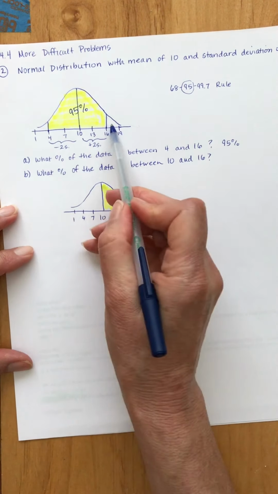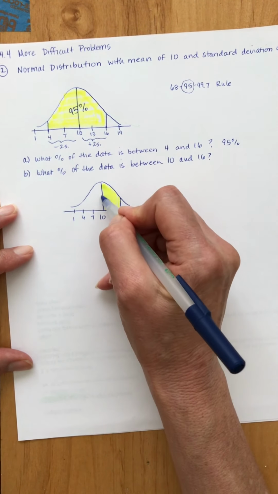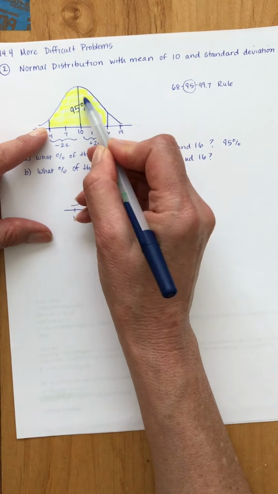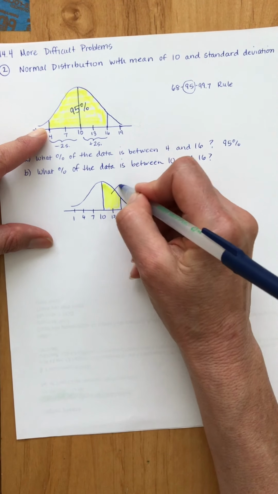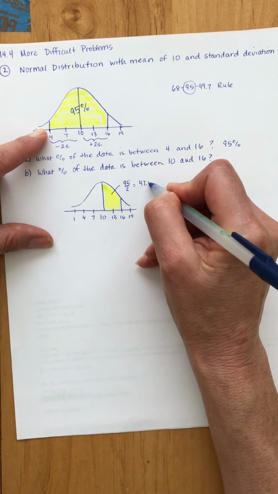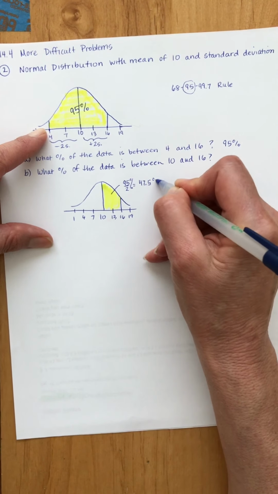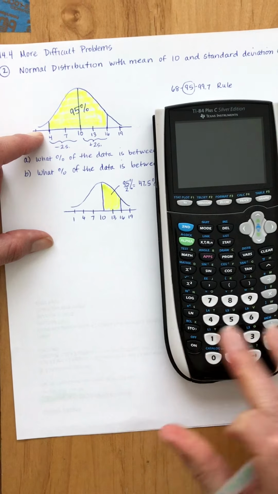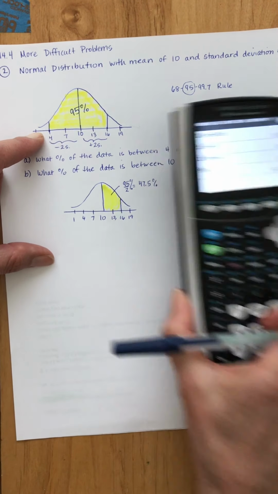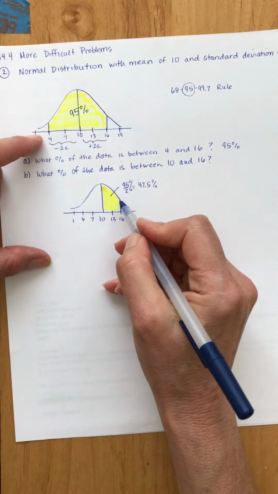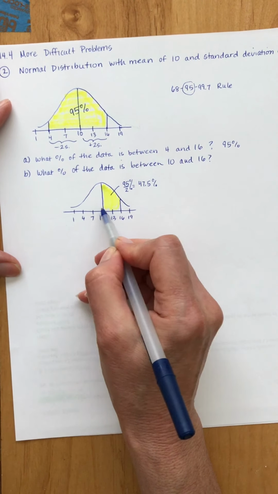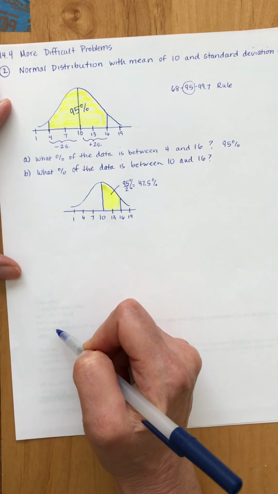Well, we know between 4 and 16 is 95. Remember, this line divvies it in half. So this part here and this part here have to be equal, which means that this would be 95 over 2, which is 47.5%. Okay, so you can do that on the calculator. You're going to say 95 divided by 2. There it is, 47.5. Okay, so that means that's what's in there. So then you could also tell me, if I ask what's between 4 and 10, also 47.5%.